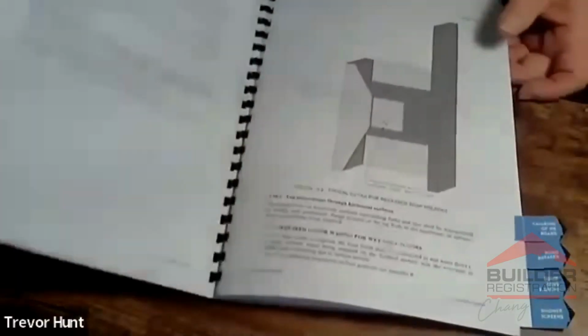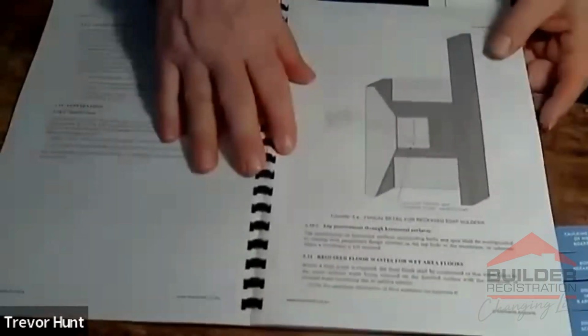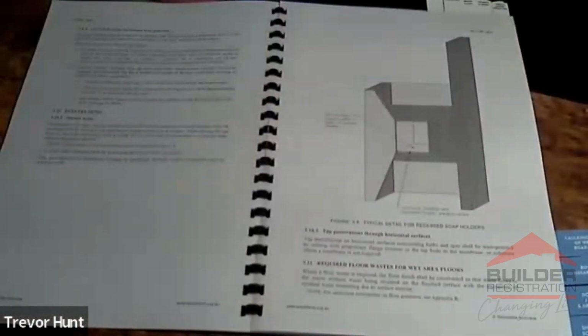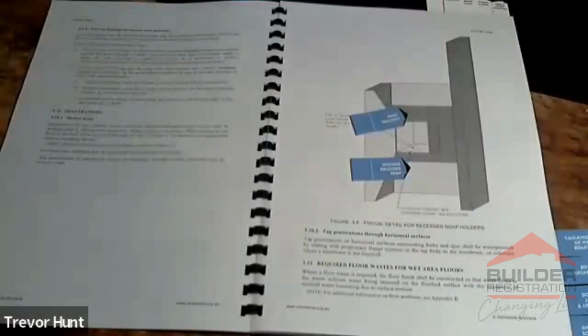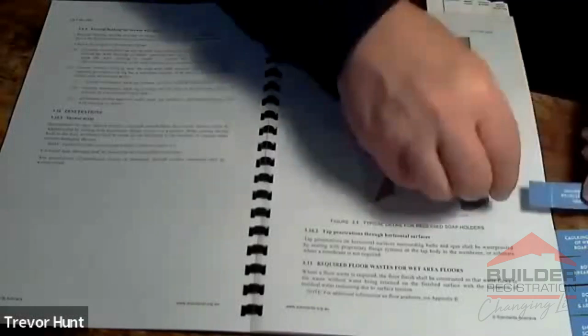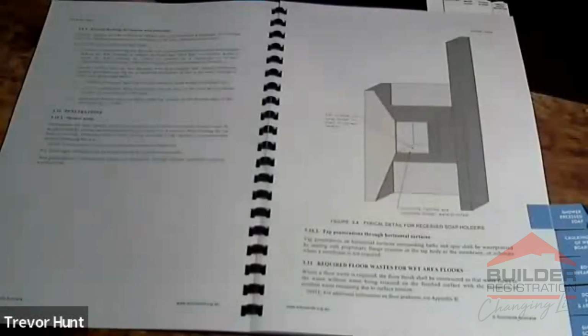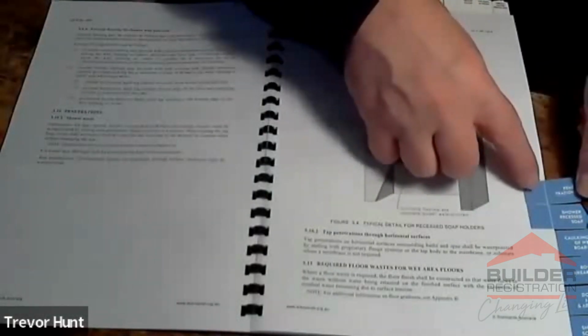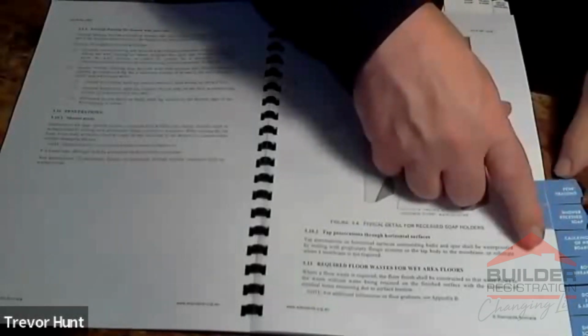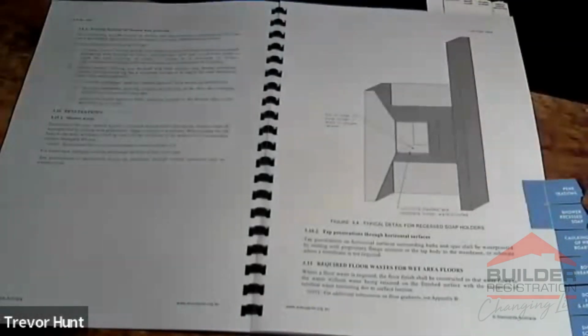On page 21, we're putting in 2 tabs. We're putting in shower recessed soap and penetrations. So 2 tabs in on page 21. I have my penetrations and shower recessed soap, both on page 21.